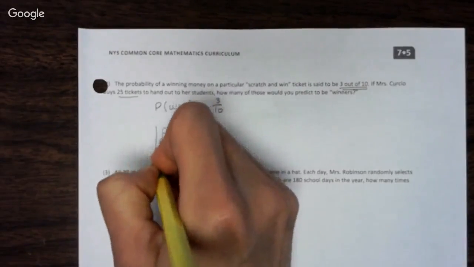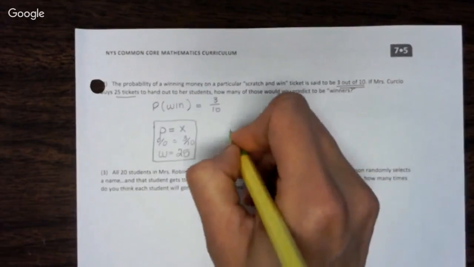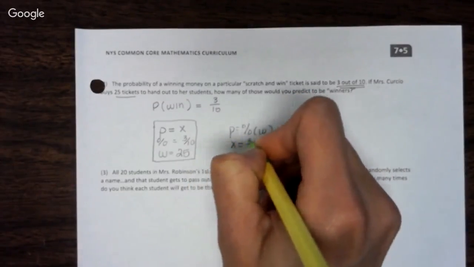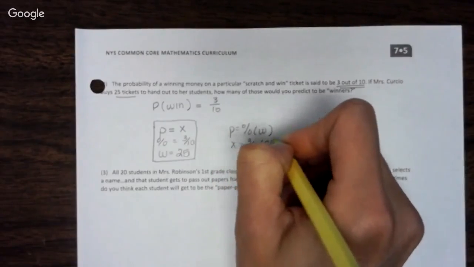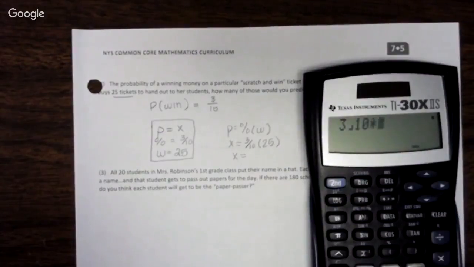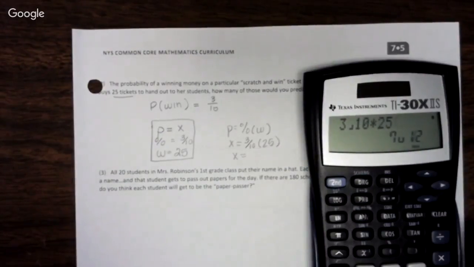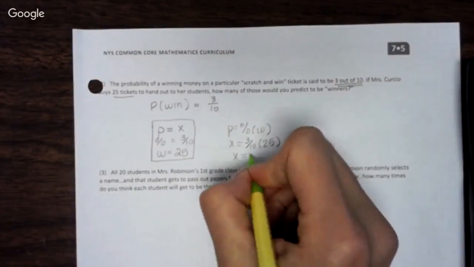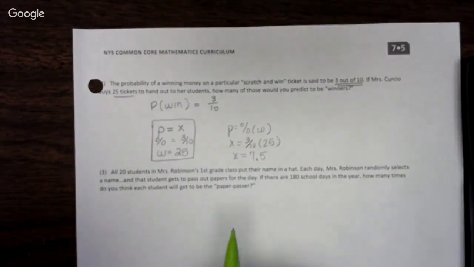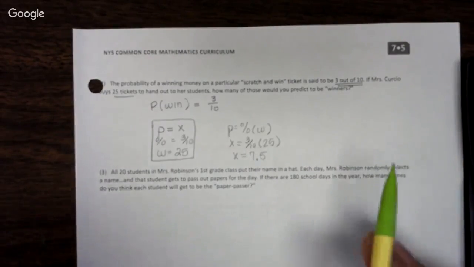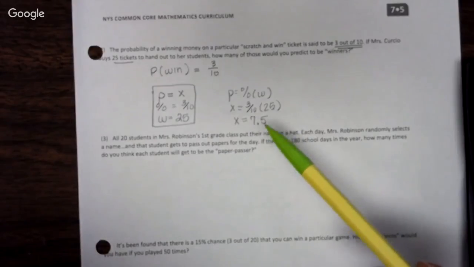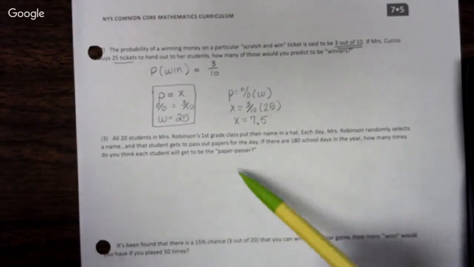So what is the part that would be winners? Part equals percent times whole. So 3/10 times 25 gives us 7.5. So 7.5 of those tickets would be winners. Obviously, you can't have half a winner, but that's about how many.